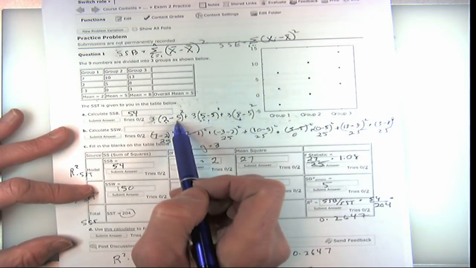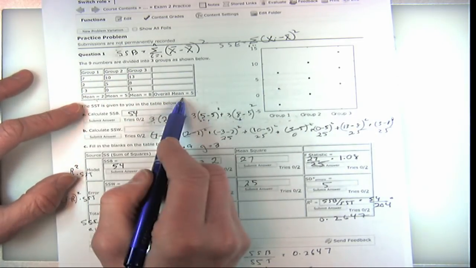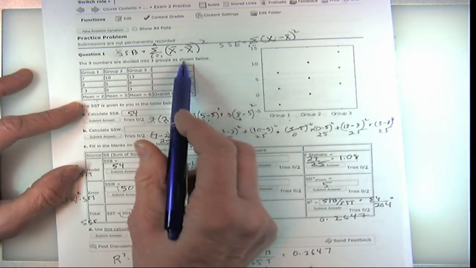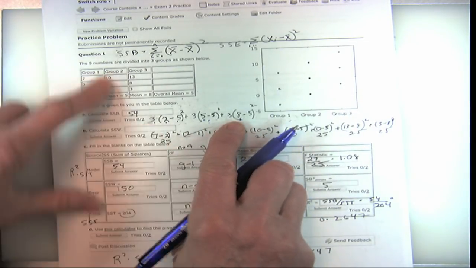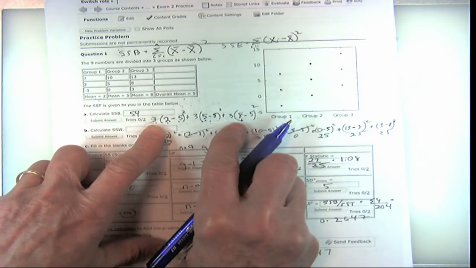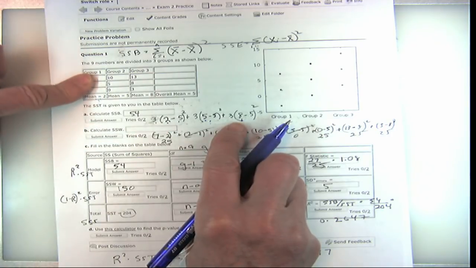And then what you want to subtract off is this overall mean of 5. So you want to see how far away these group means are from their overall mean, okay? Now the mistake that everybody makes is, because you've only seen 3 numbers in each group, don't just automatically multiply by 3, because on your exam there might be a different number of numbers in each group.